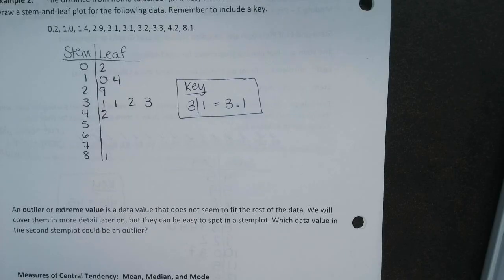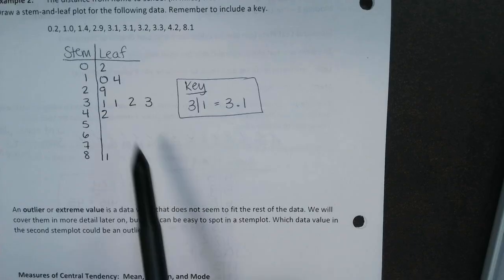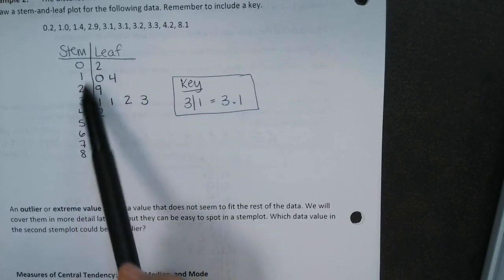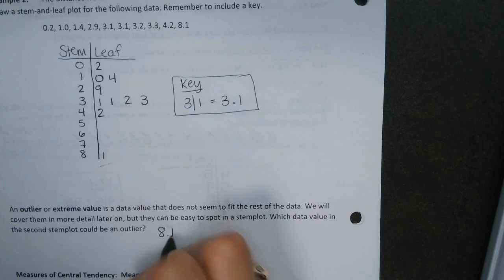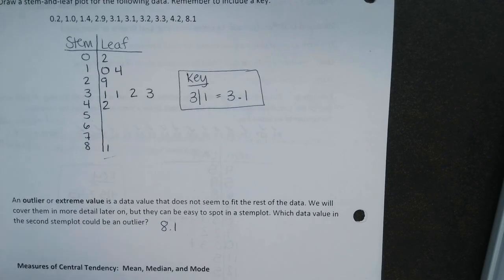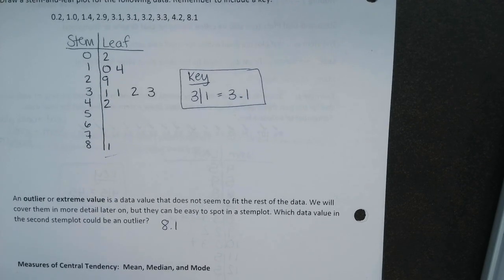Alright, an outlier or extreme value is a data value that does not seem to fit the rest of the data. We'll talk about them more later on and have more formal ways to figure out what is an outlier. But in a stem plot, they can be easy to spot, so you can see which one is farthest away. Obviously, we see here that 8.1 could be an outlier. It looks very different than the rest of the data.